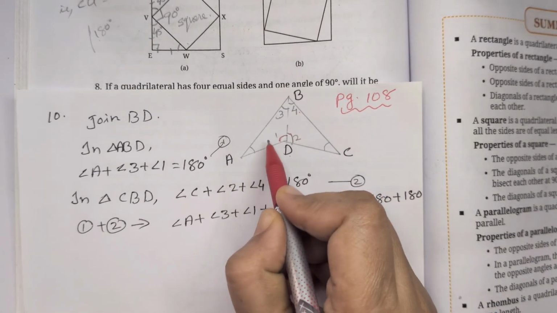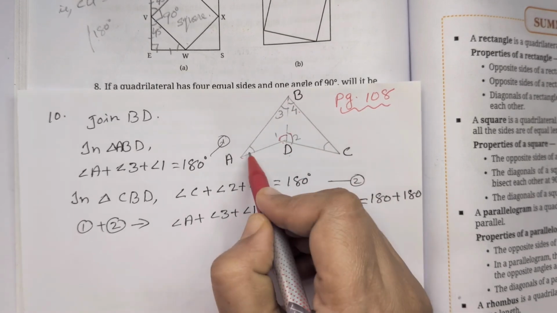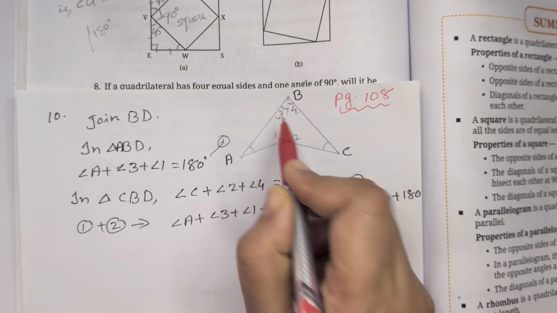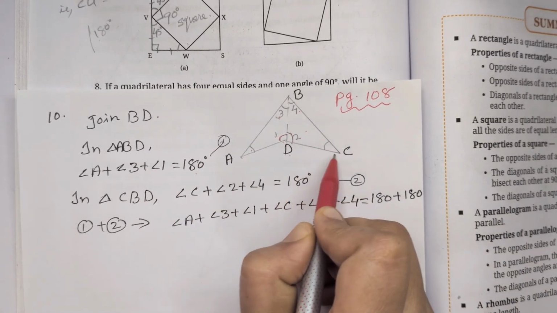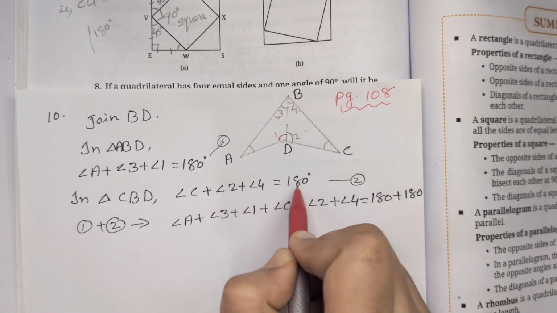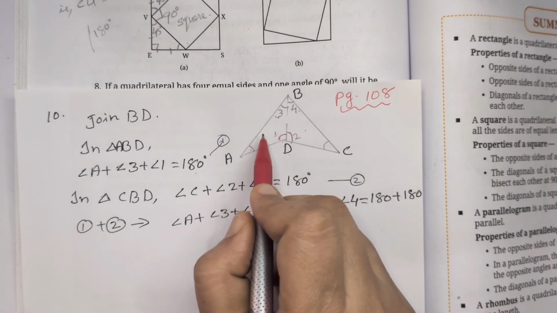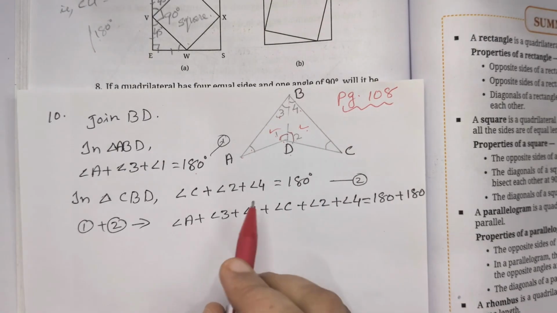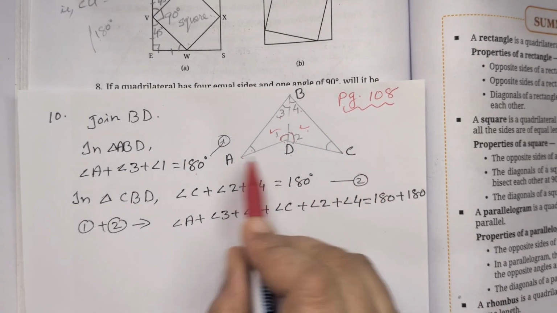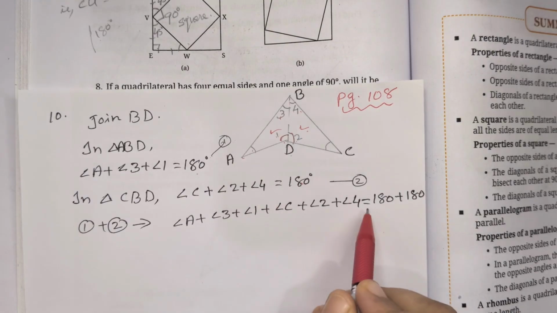Now look at that. ADB is a triangle. Here angle A plus 1 plus 3 is equal to 180 degrees. In the same way, in this triangle, angle C plus 2 plus 4 is equal to 180 degrees. When we combine these two triangles, we will get 180 plus 180, adding equation number 1 and 2.